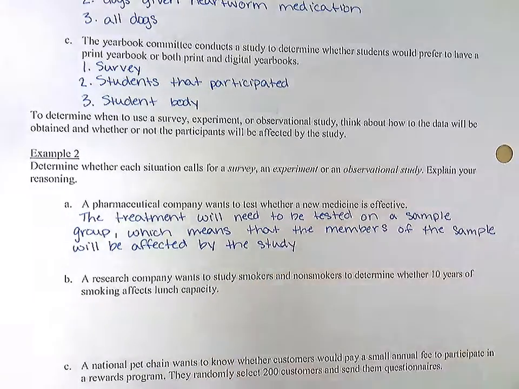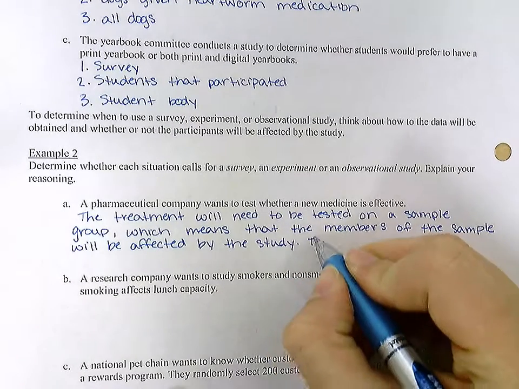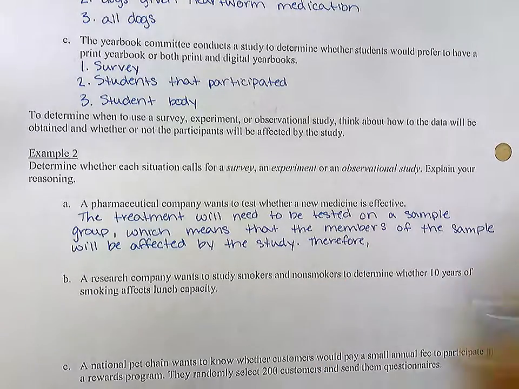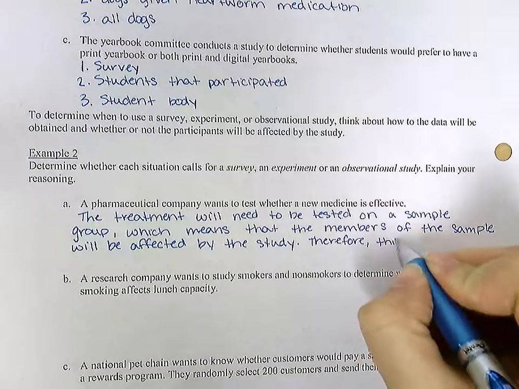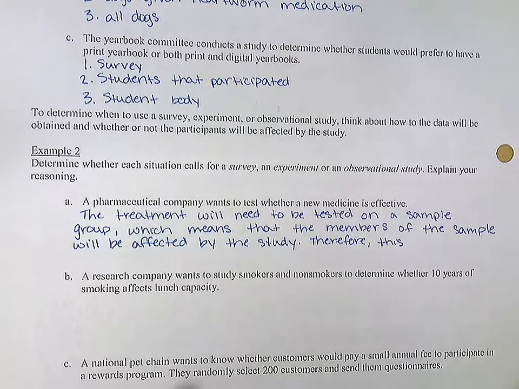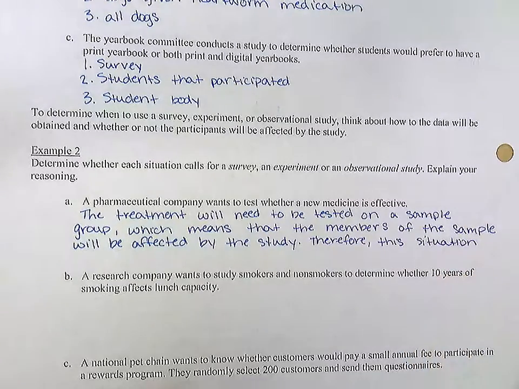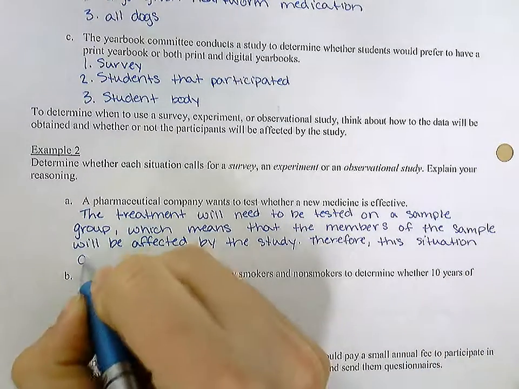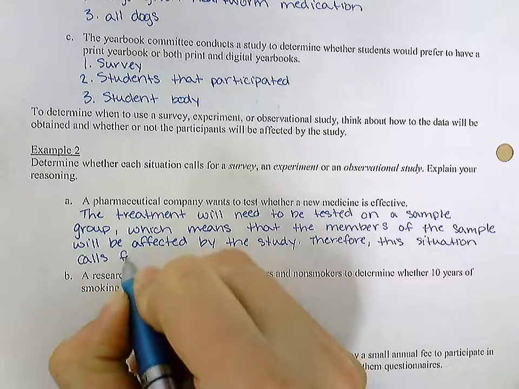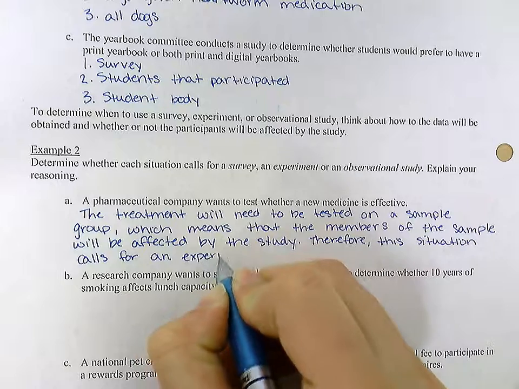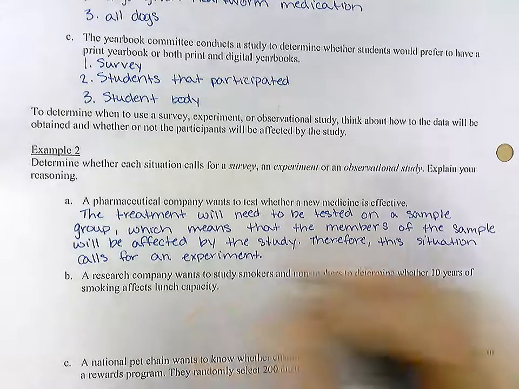I did say explain, so I'm explaining. Therefore, this situation calls for an experiment.